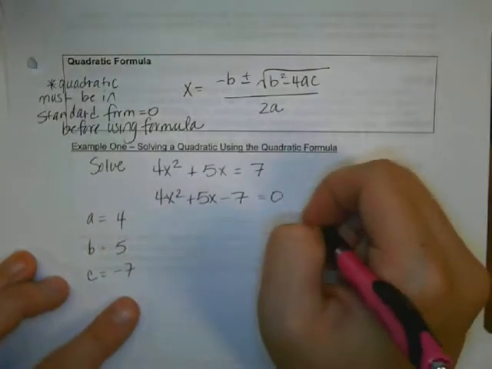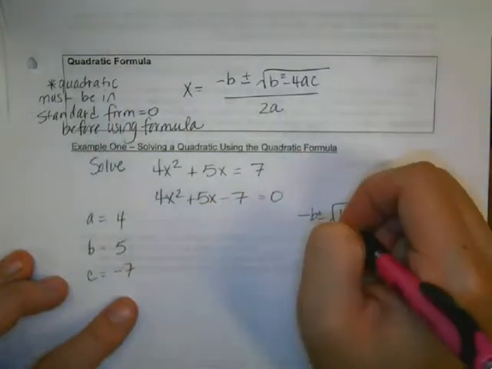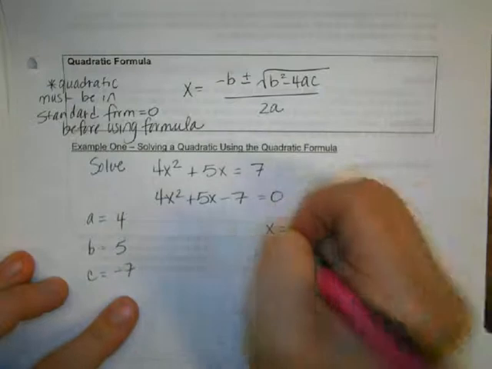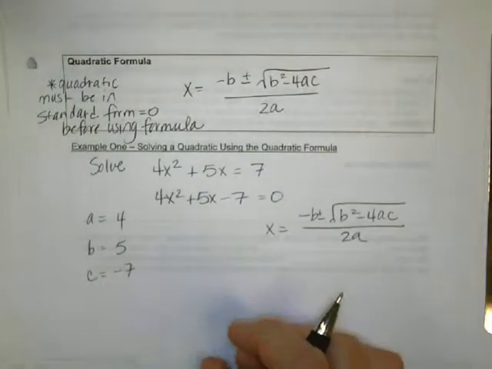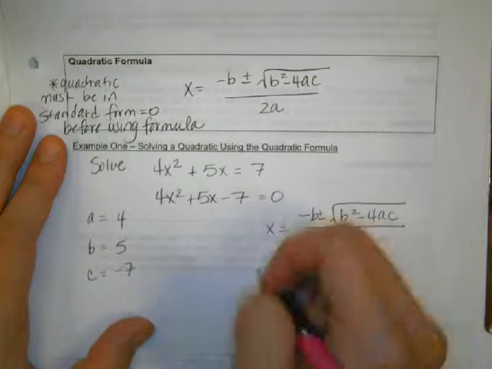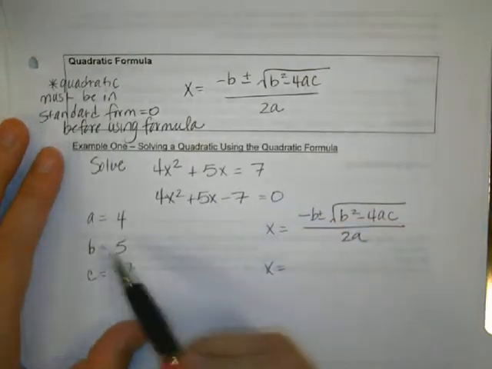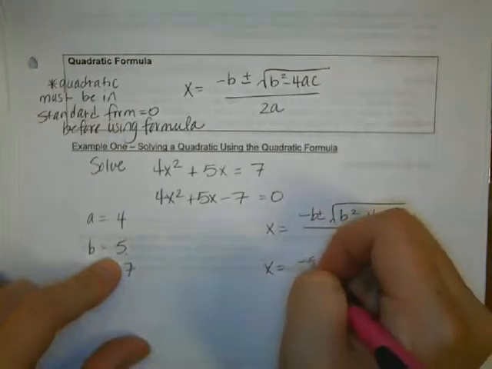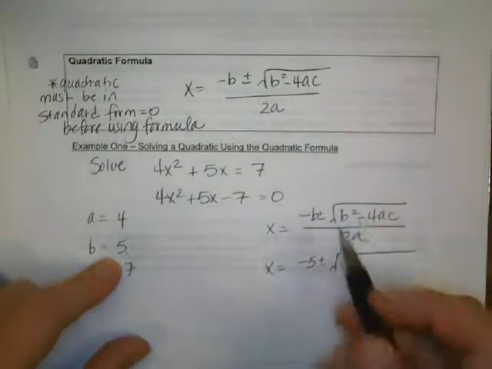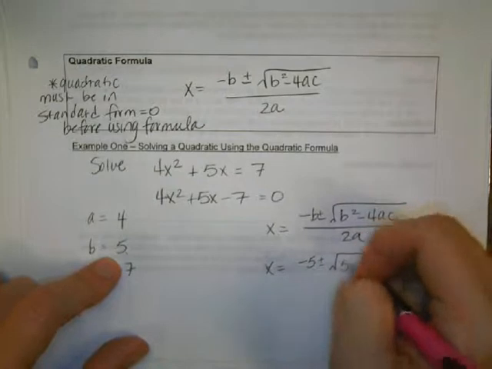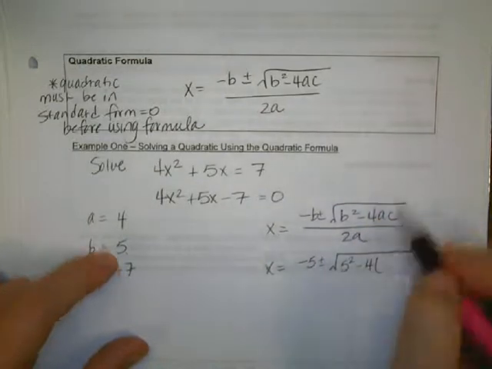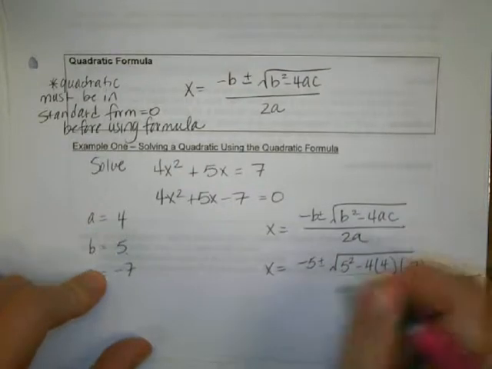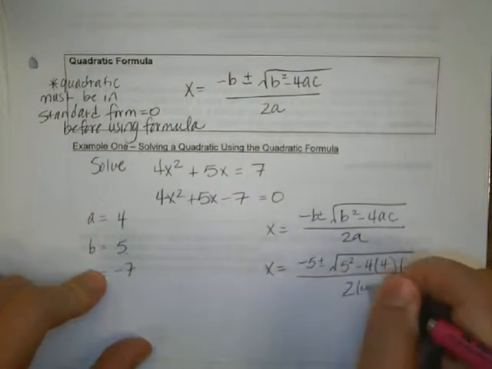And then until you have the formula memorized, I want you to write it out every time. Because the more you write it out, the more you're going to remember what it is. And then we plug in the numbers where they go. So my B value is 5. That's going to go in for B here. It's going to go in for B here as well. A is 4. C is negative 7. All over 2 times A.